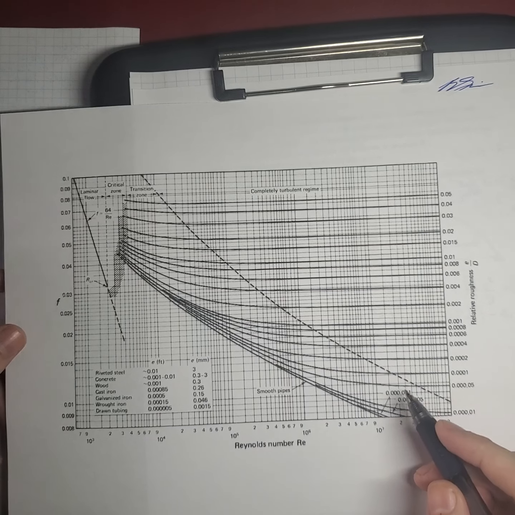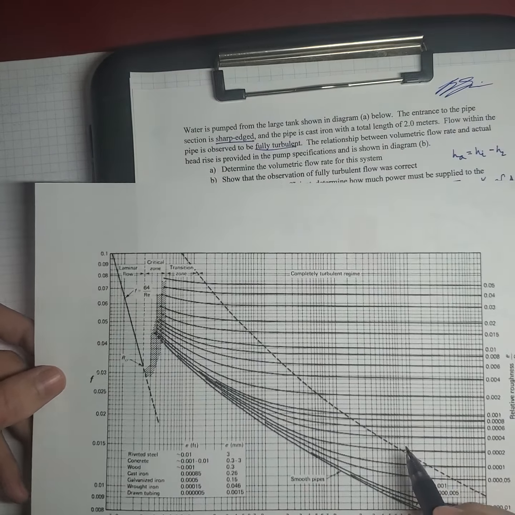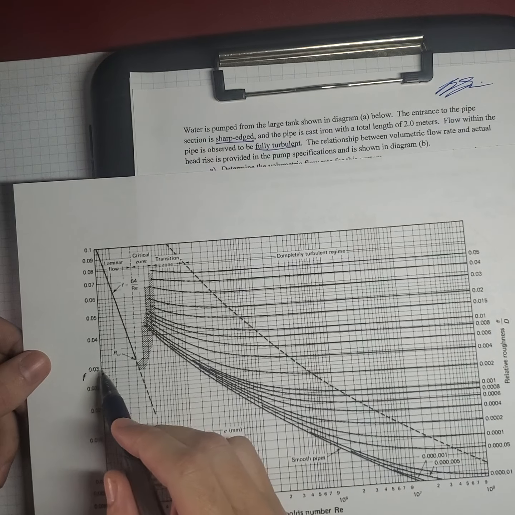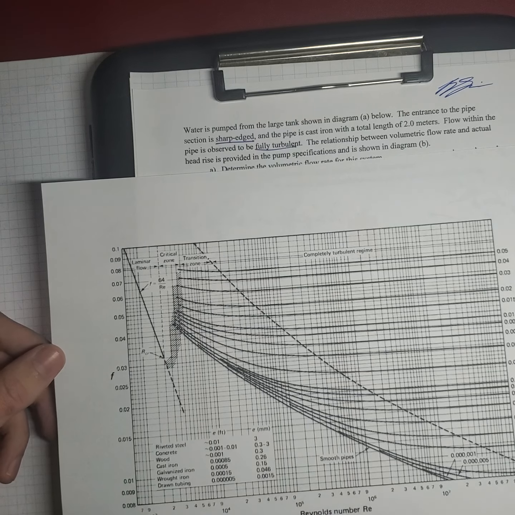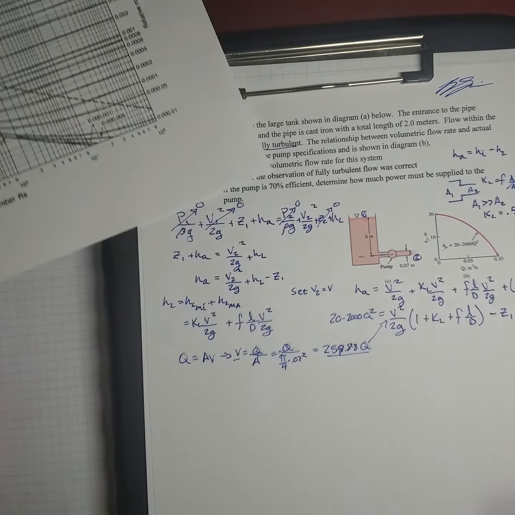Therefore, if the system is fully turbulent, the relative roughness will be directly correlated to the friction factor, irrespective of the Reynolds number. So let's figure out what the relative roughness is.